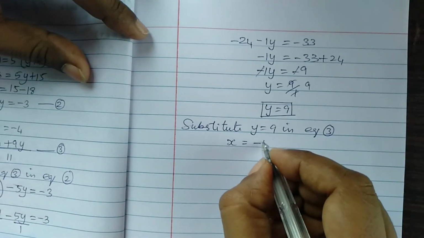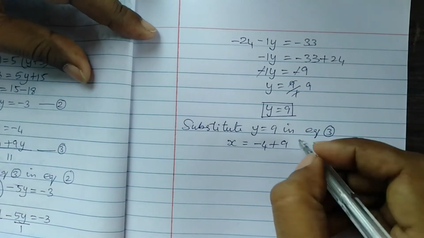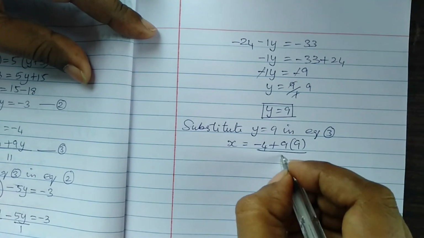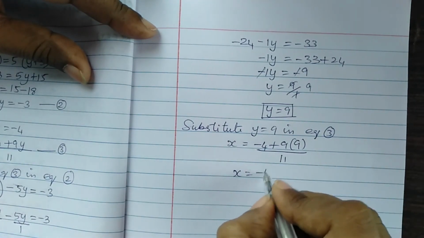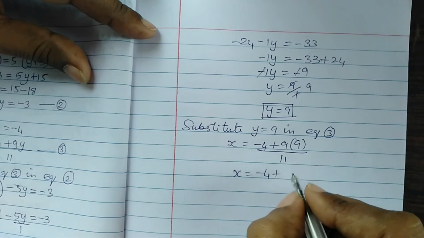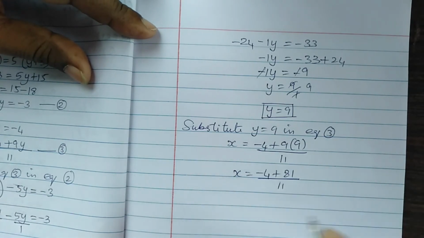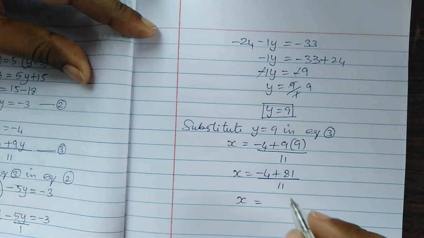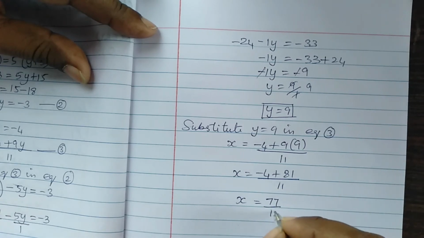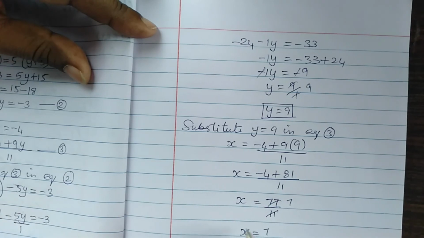So minus 4 plus 9 into 9 by 11. Now x is equal to minus 4 plus 9 9s are 81 by 11. X is equal to minus 4 plus 81 is 77 by 11. X is equal to, this goes 7 times, so x is equal to 7.